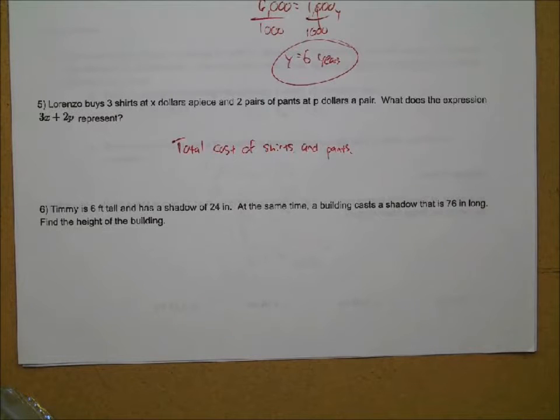Timmy is 6 feet tall and has a shadow of 24 inches. At the same time, a building casts a shadow that is 76 inches long. Find the height of the building. Now, we haven't done a problem like this. The setup is a little bit strange here. Not strange, but I think I didn't give you enough practice with this kind of thing. But we have talked about how to solve it. We're not sure how to set it up just yet. That's going to be the trick here. Does anyone have an idea about how to set this up?